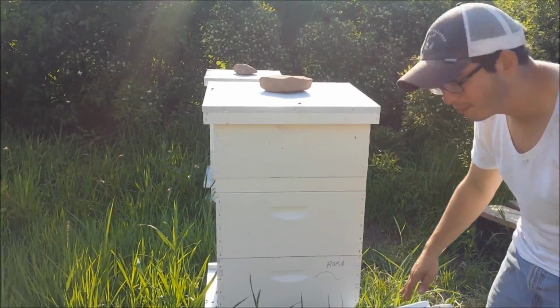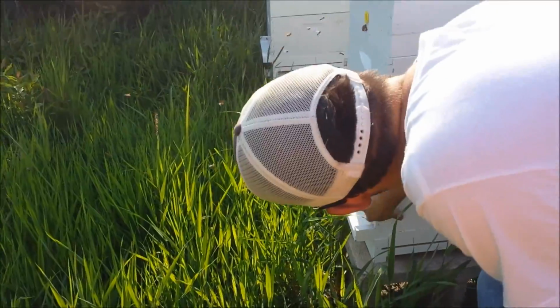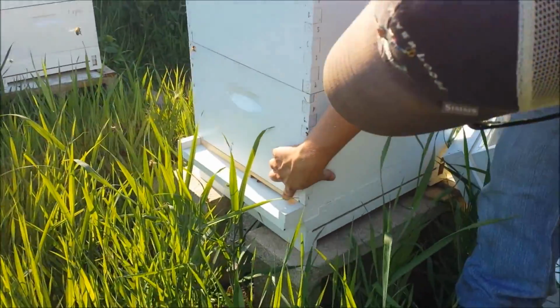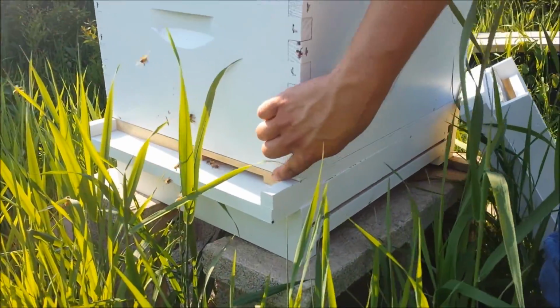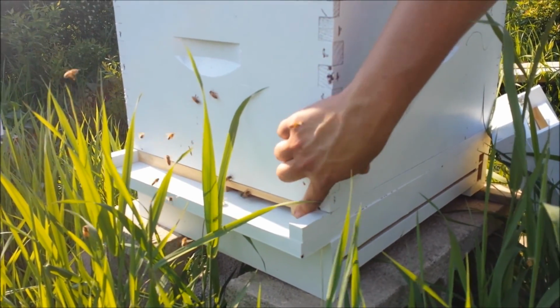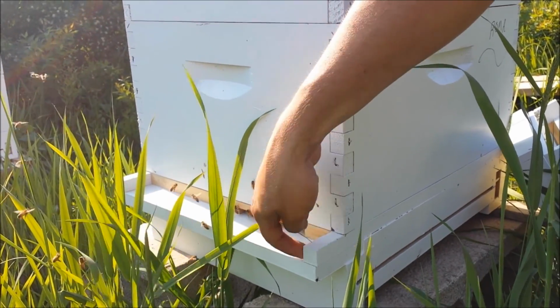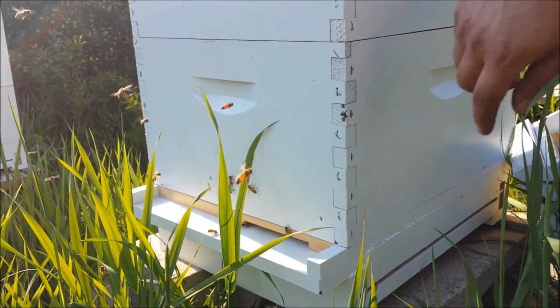Okay. So where's the entrance in the base? All right. So how does that work? So there's an entrance reducer. It's just a little strip of wood with different sized notches cut into it, and you can rotate it and those notches will change shape. It's just a little strip of wood that you stick in this little slot that is part of the bottom board. The bees come in and out there.